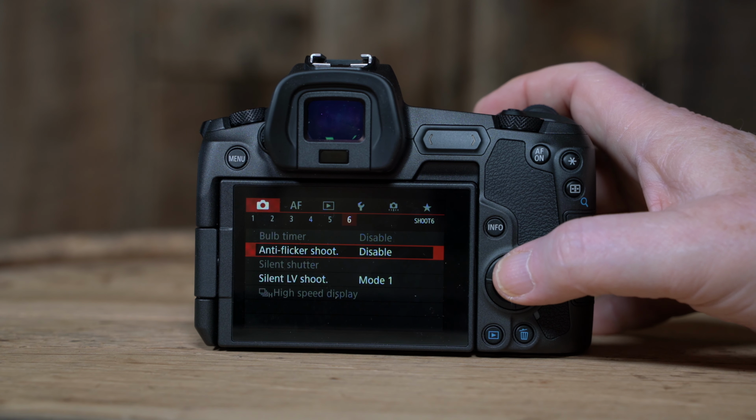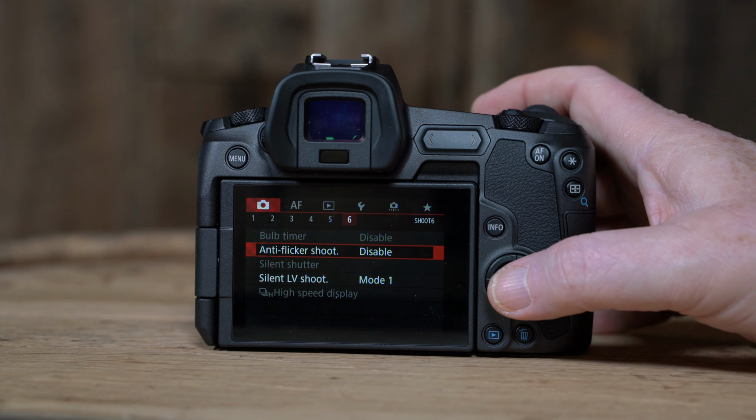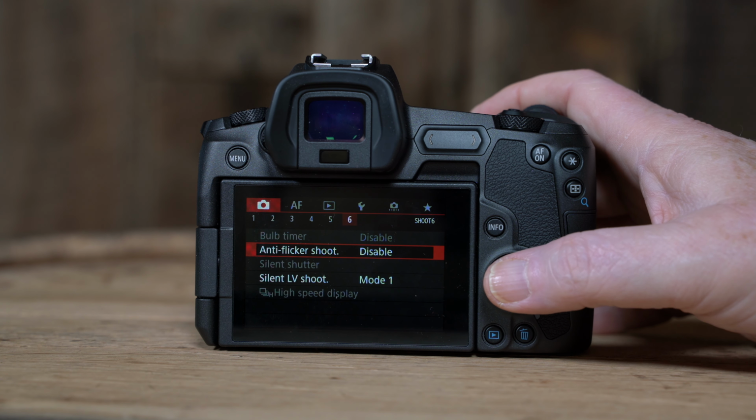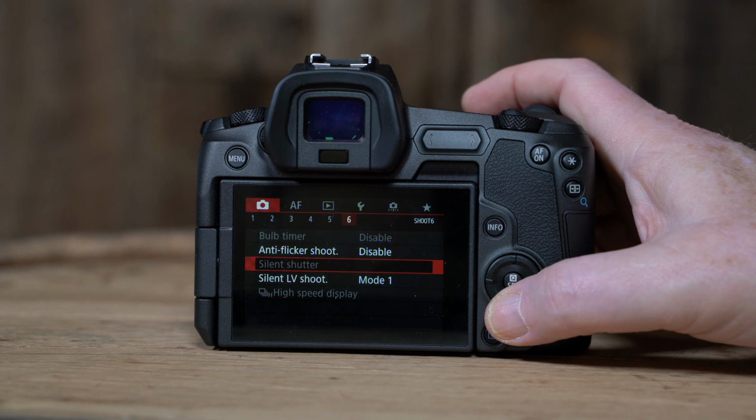The anti-flicker shooting. Now this is a cool feature. You know that within fluorescent lights you tend to have a flicker issue, which means you get inconsistent lighting. When you activate this, your camera actually measures the flickering of your fluorescent lights, finds the flicker pattern, and then shoots between the flickers. That way you get better and more consistent lighting.